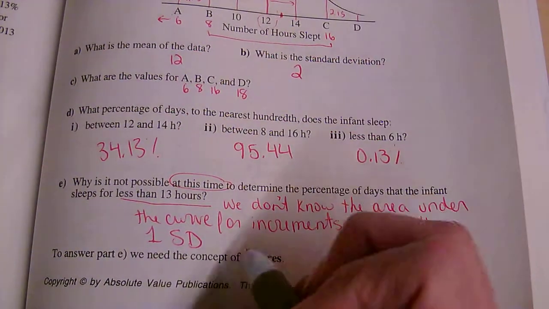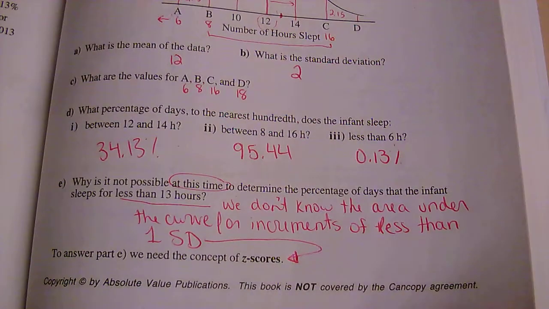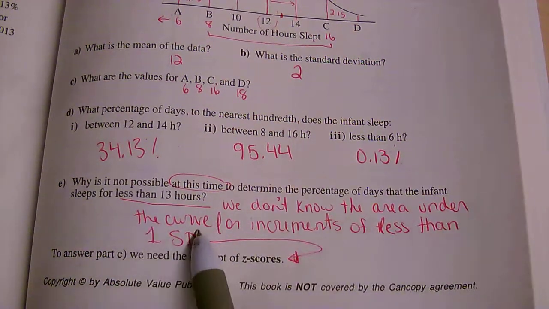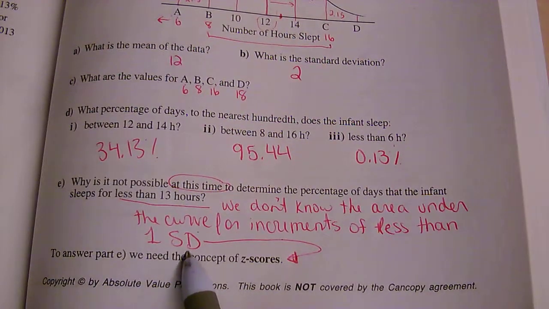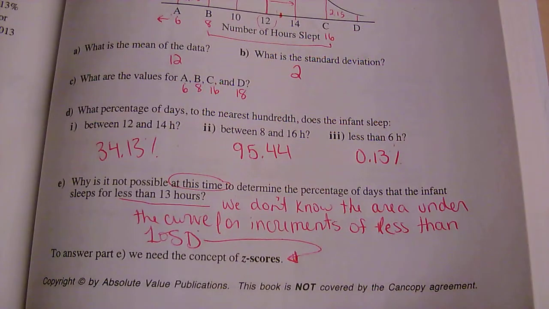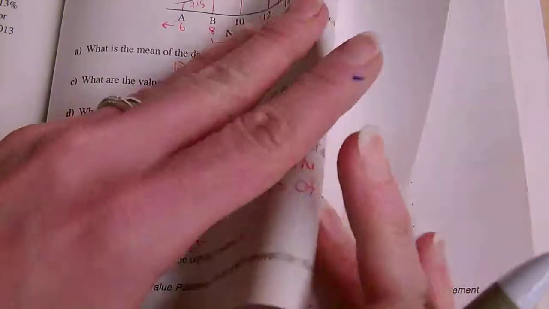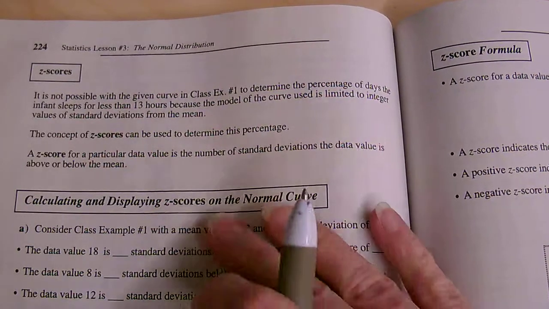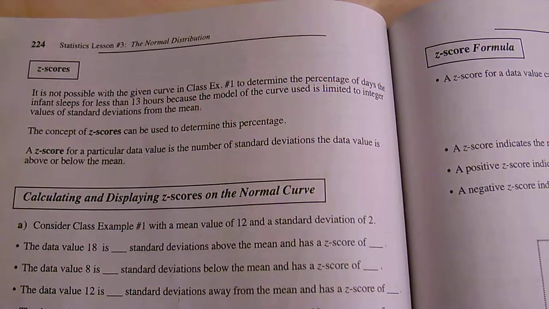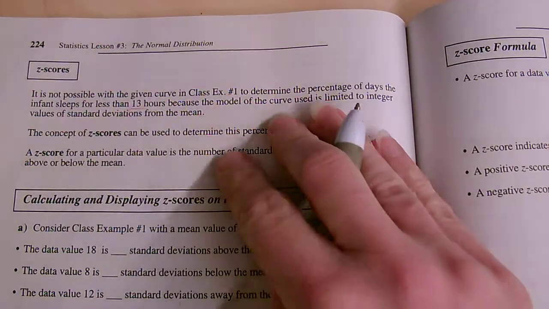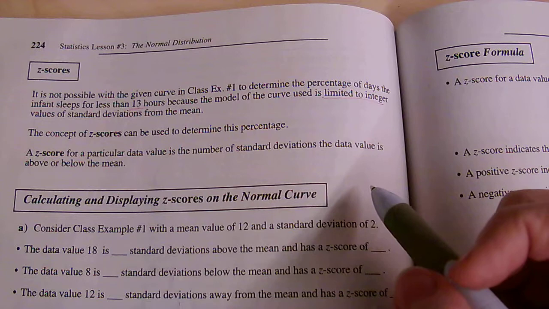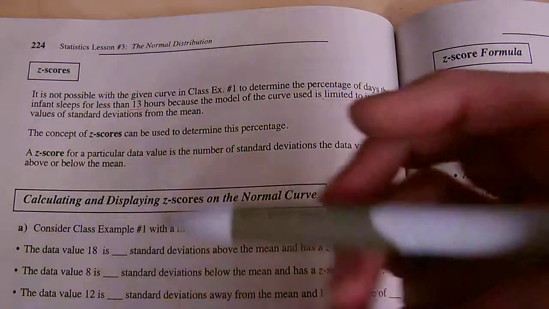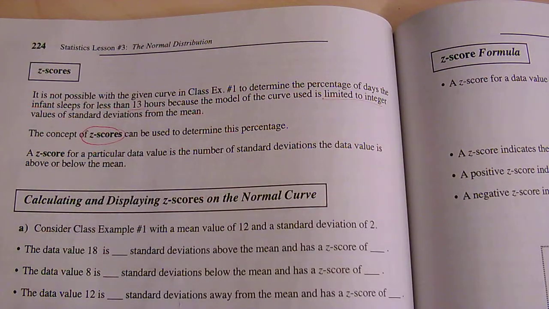If we're going to be able to do this, we need to look at something called z-scores, which is the next section. We don't know the area under the curve for increments of less than 1 standard deviation, SD. I guess I could have put 1 sigma too. So it's not possible with the given curve in that example to determine the percentage of days the infant sleeps for less than 13 hours because the model of the curve is limited to integer values of the standard deviation. Integer values mean we only do 1 standard deviation, 2, 3. We don't do half, or we didn't. That's where the z-score comes in.